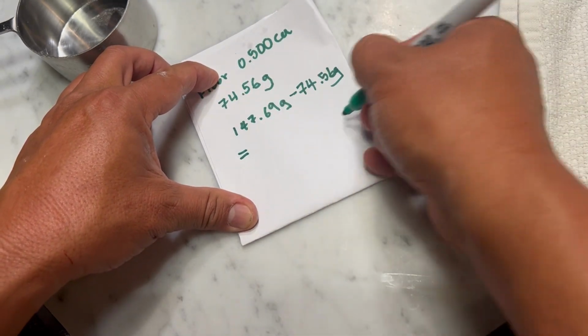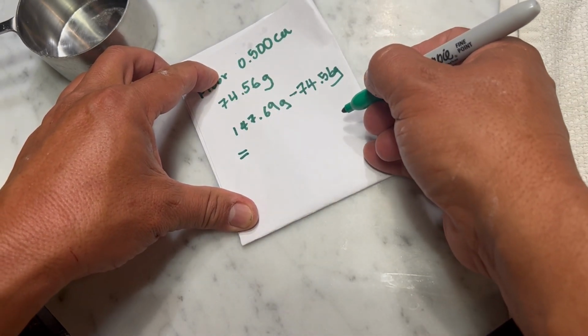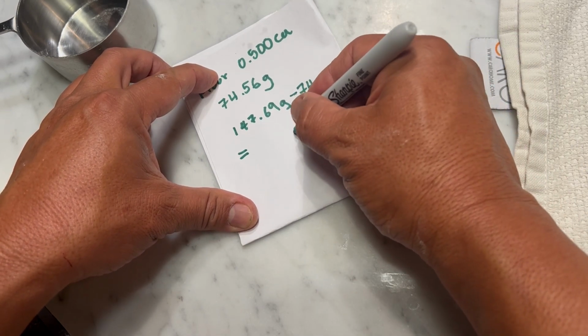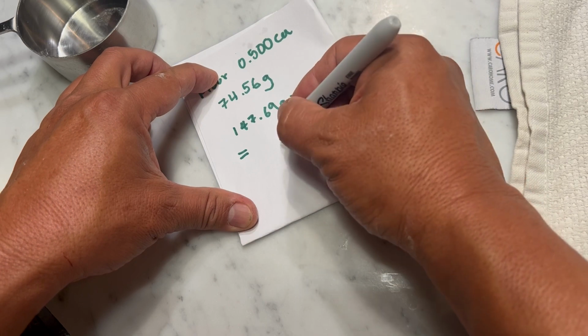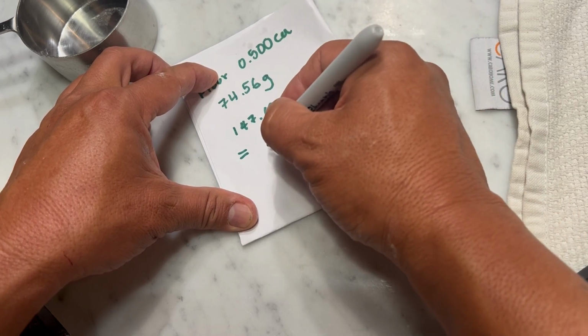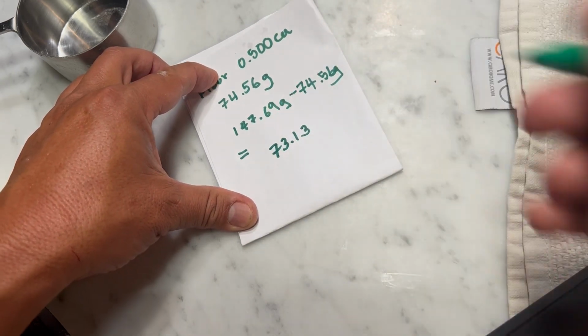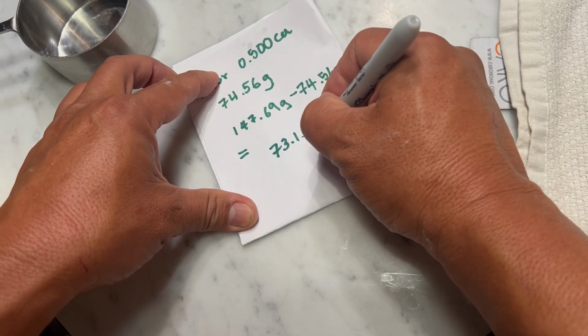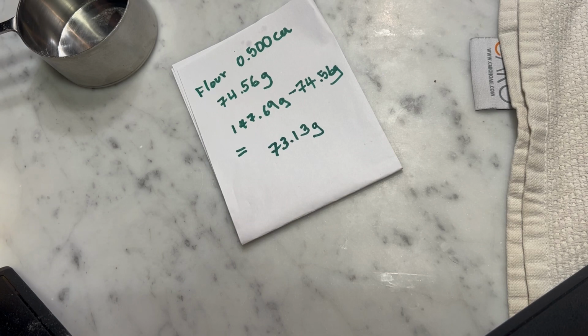And then I can calculate the mass of the flour. So let's see, what's that gonna come out to? That'll be 31.37, like that. So 73 point, and you better check that with a calculator, 73.13 grams. Now, like I said, depending on where your flour's milled and how it's milled, it's gonna have slightly different densities.